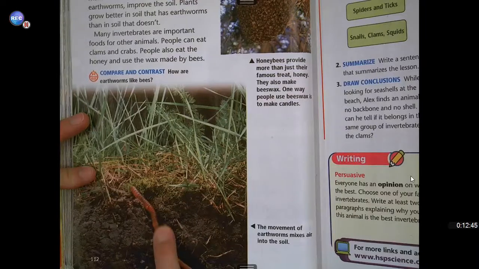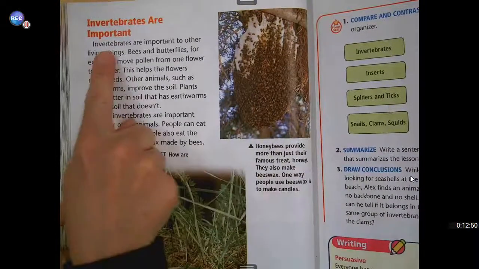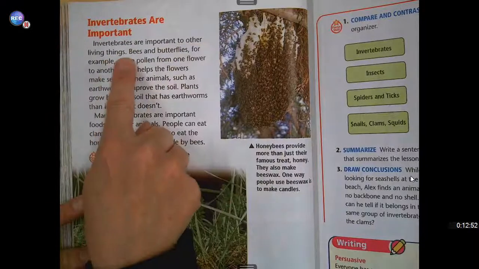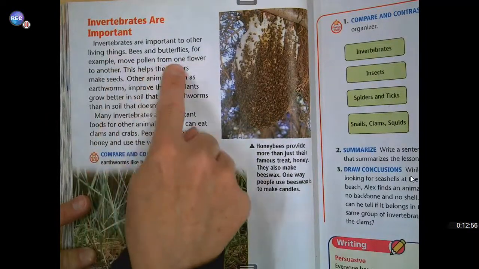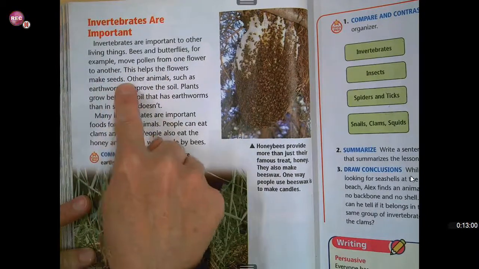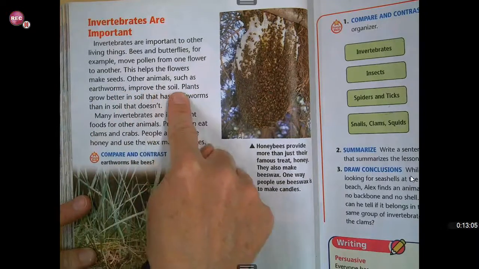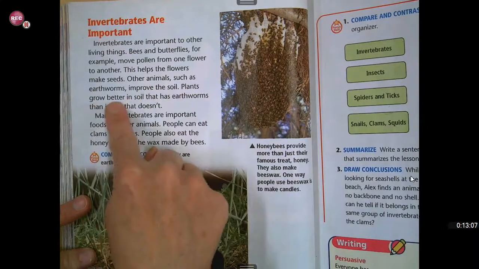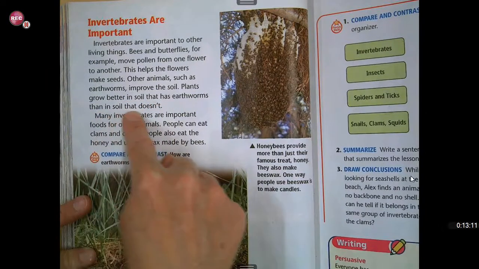So here's an earthworm. Okay, let's read about how invertebrates are important. Invertebrates are important to other living things. Bees and butterflies, for example, move pollen from one flower to another. This helps the flowers make seeds. Other animals, such as earthworms, improve the soil. Plants grow better in soil that has earthworms than in soil that doesn't.